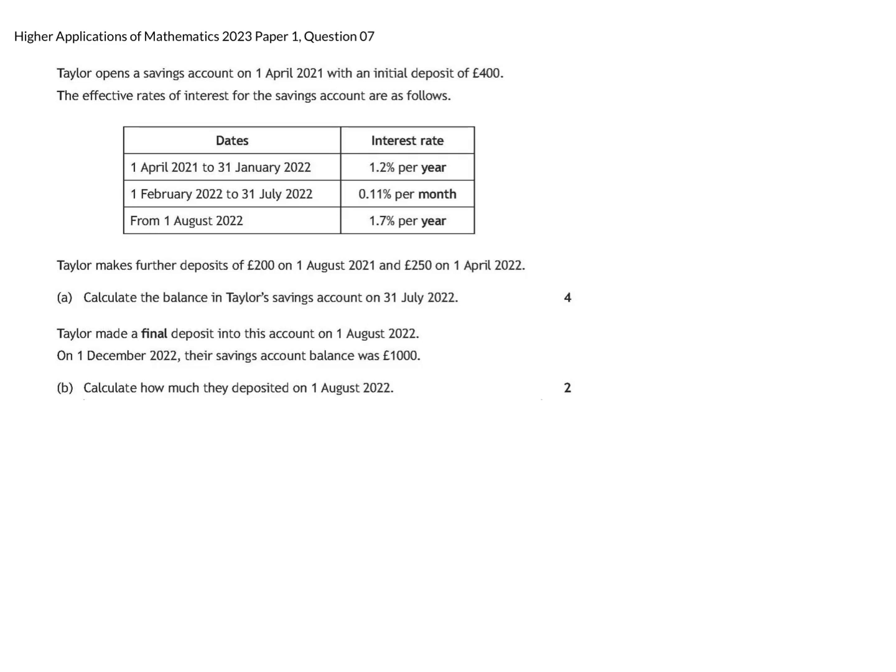This is Higher Applications Mathematics 2023 Paper 1, Question 7. We've been given a schedule of interest rates for a bank account. We have been given some information about deposits of £400, £200 and £250. We want to calculate the balance in this savings account on the 31st of July 2022.